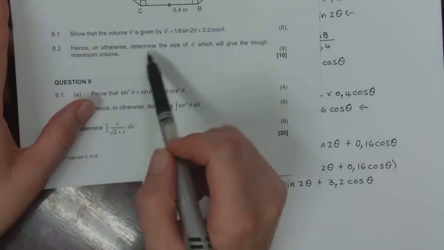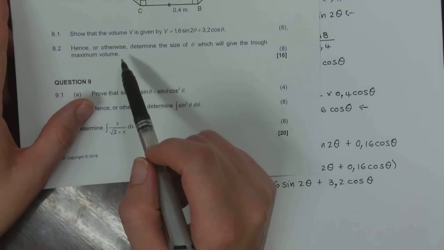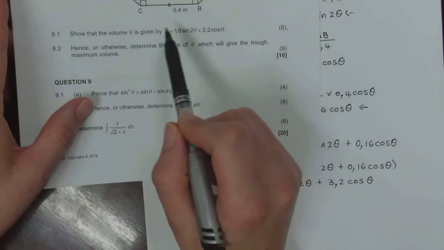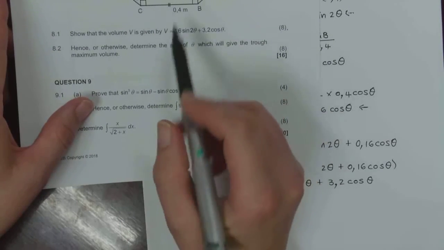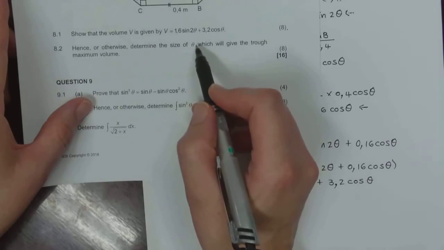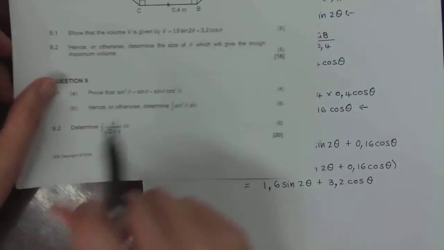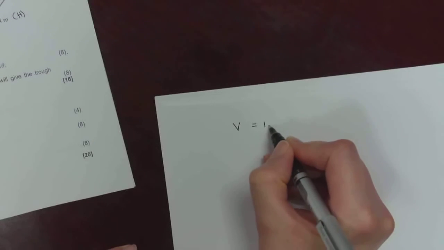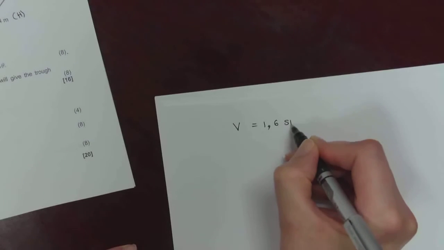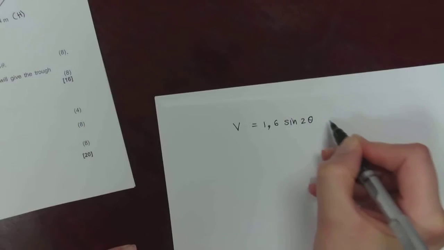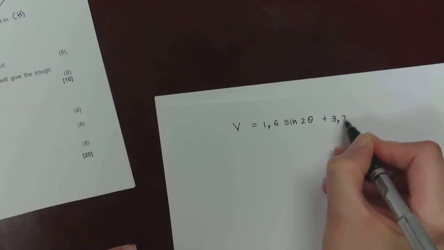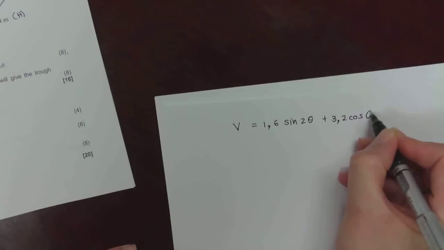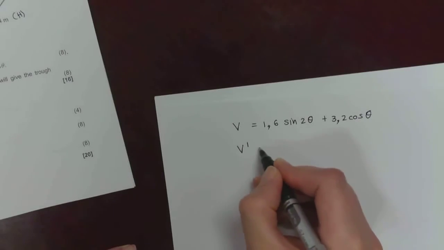Now this is actually the easy part. The easy part is now where you have to say, now that you know what you're trying to maximize, in this case the volume, please determine the size of theta for which the trough will have this maximum volume. So in order to do that, we're just going to use this volume, which they've given me or that I've deduced, 1.6 sine 2 theta plus 3.2 cos theta, and I'm going to find the derivative.